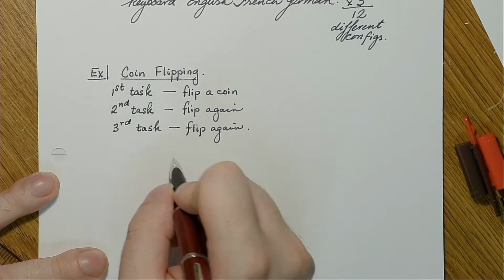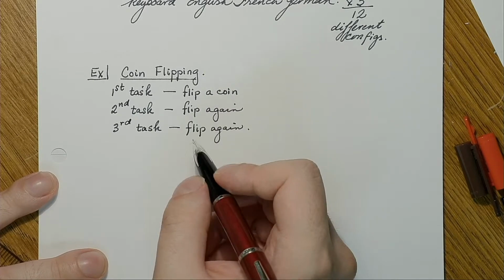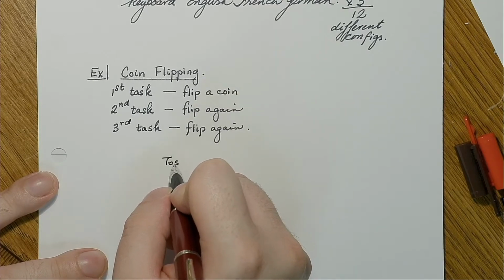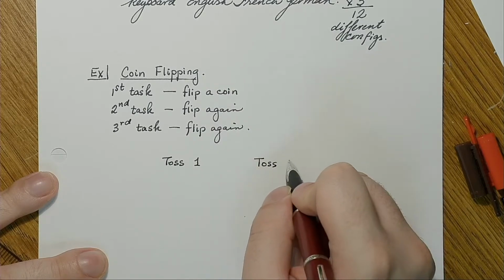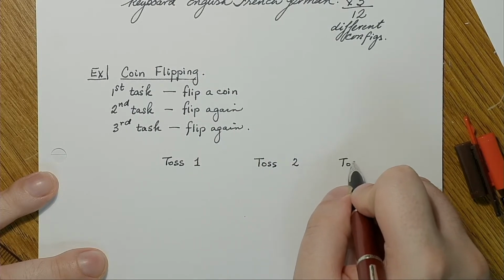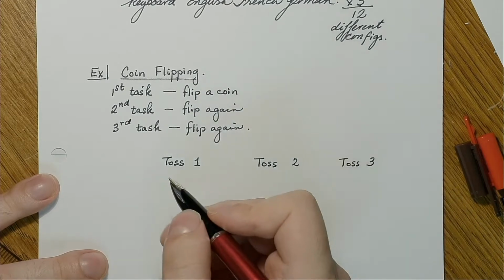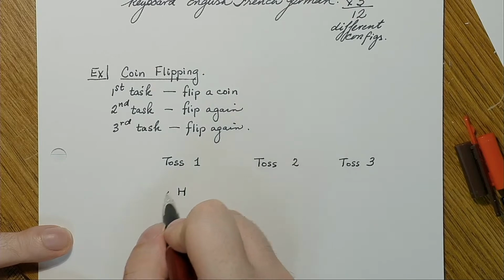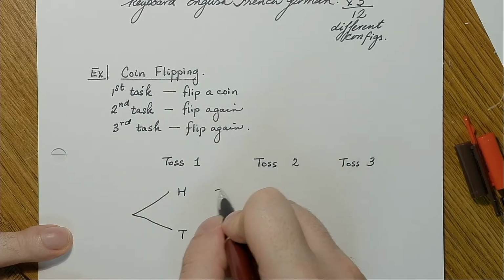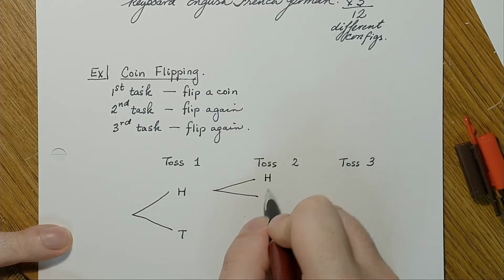Well, I'm tossing a coin 3 times. So I can have toss 1, I can have toss 2, I can have toss 3. So again, it could be heads or tails. I could have heads or tails again on the second toss.